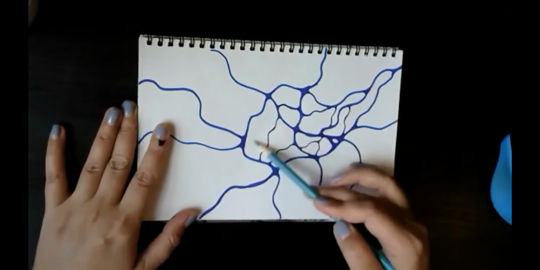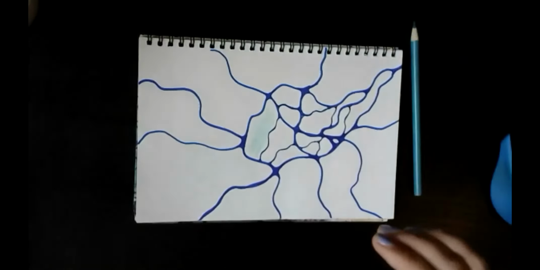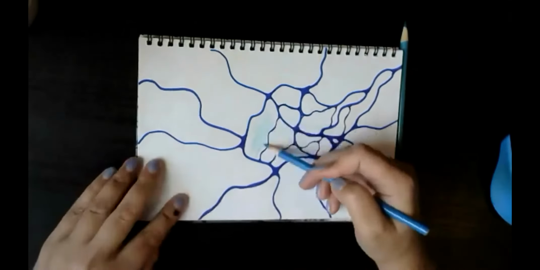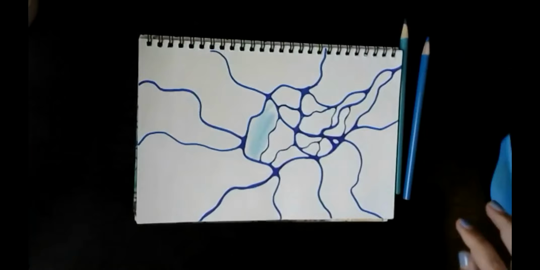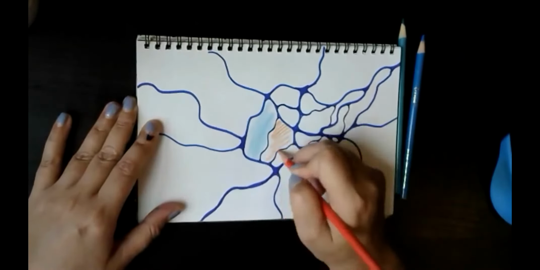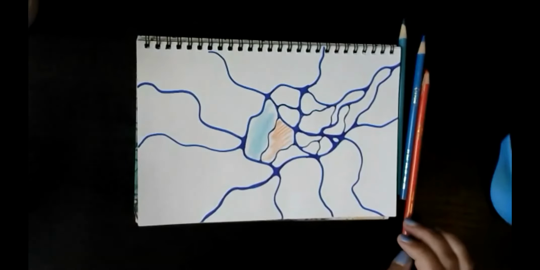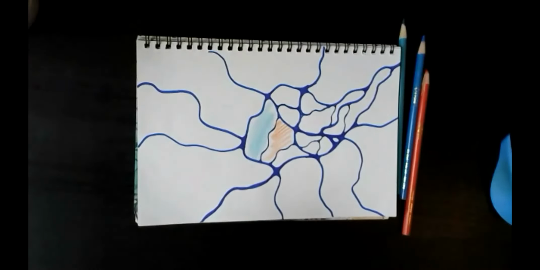If I color this blue, and I make this orange, and the next one pink, can you see the blue color? It's a little light. Let me take a darker color.